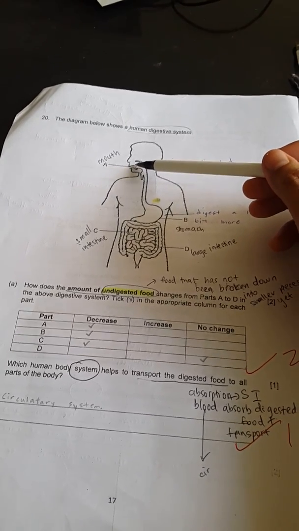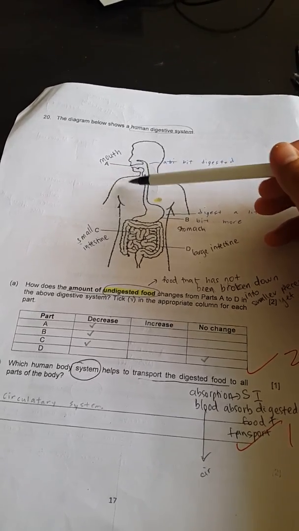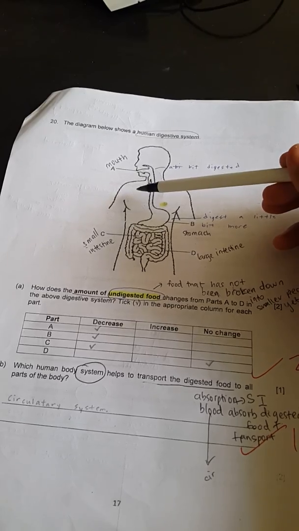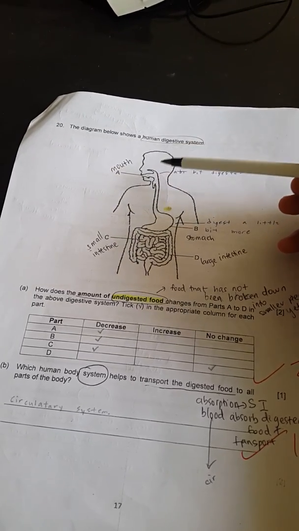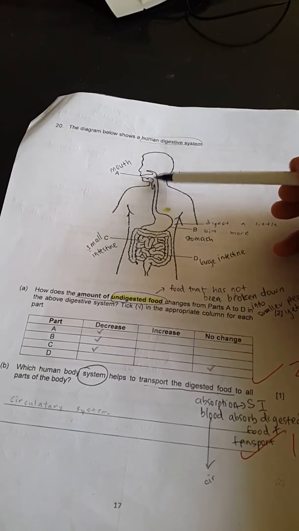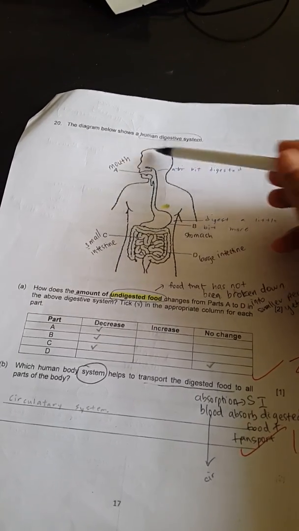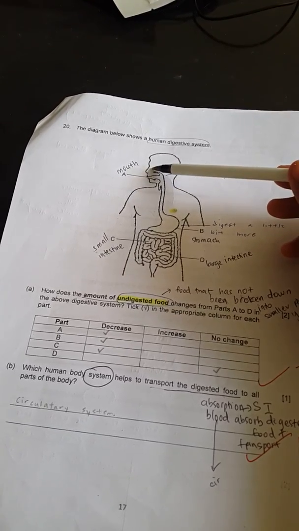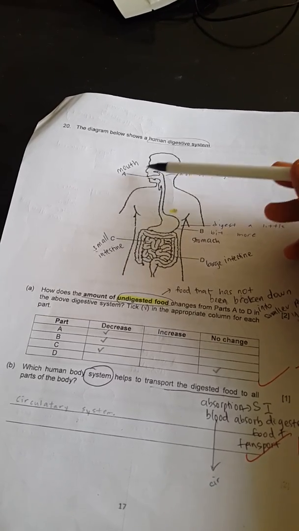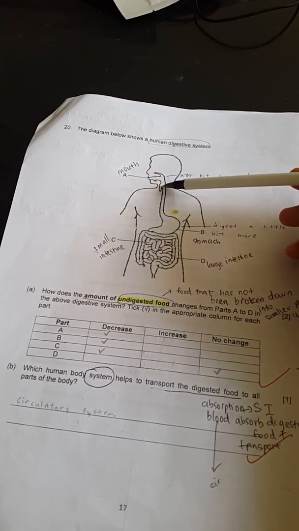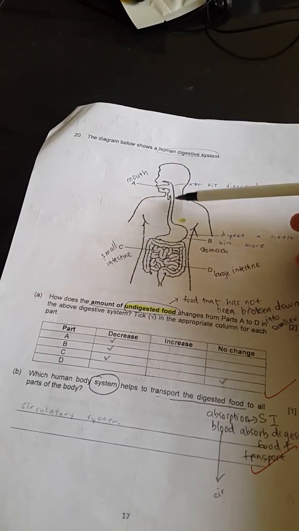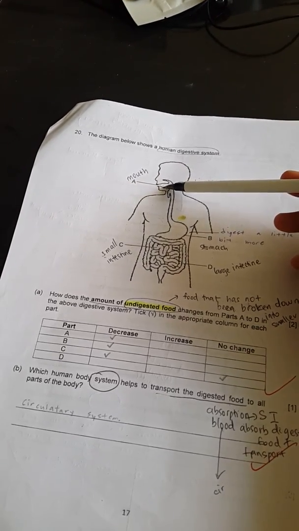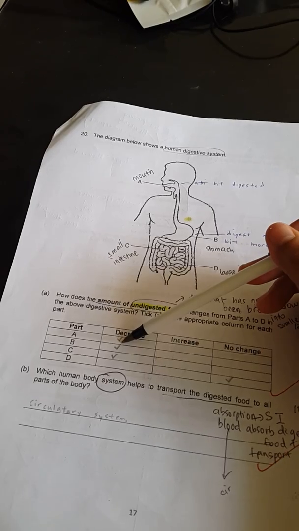Definitely, right? Your teeth will chew the apple and break it down into smaller pieces. And also in your mouth, we have your saliva and other digestive juices that will break down the food into smaller pieces. So there is a little bit of digestion taking place here. So a little bit of food has been digested. That would mean the amount of undigested food left would decrease because some digestion has already taken place. So A, it will decrease.